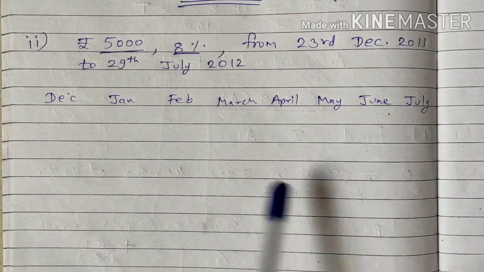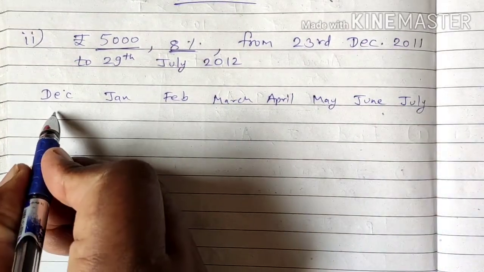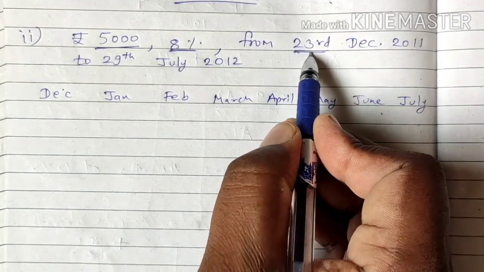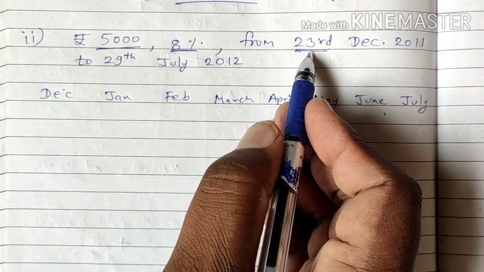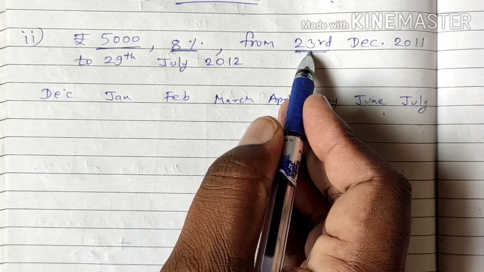These are the months between December and July. In December, how many days are remaining? The date is 23rd, and December has 31 days, so 8 days are remaining.